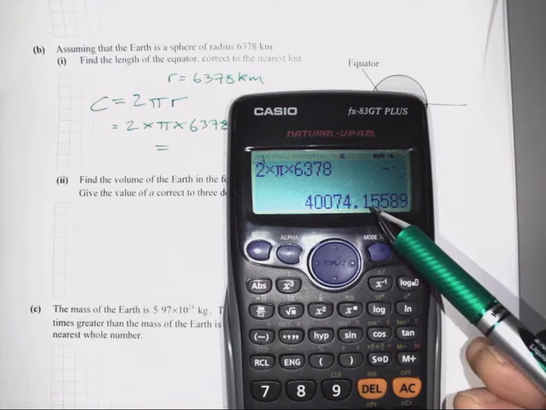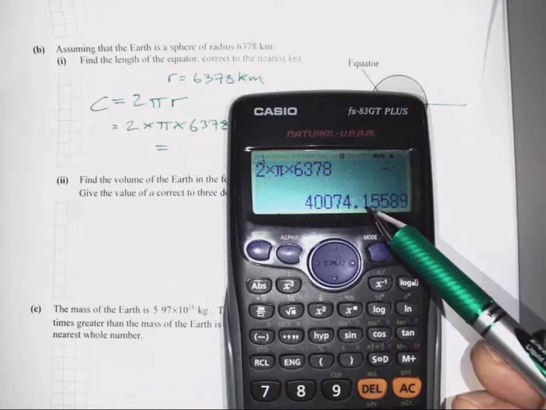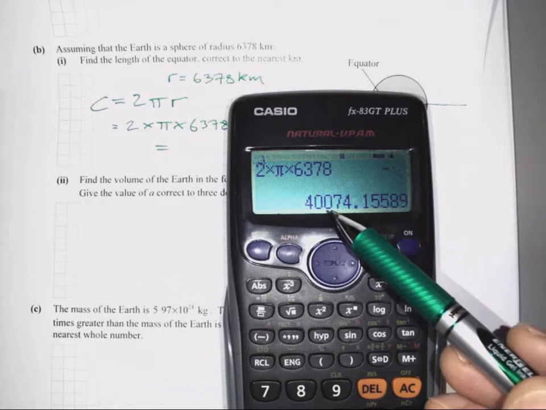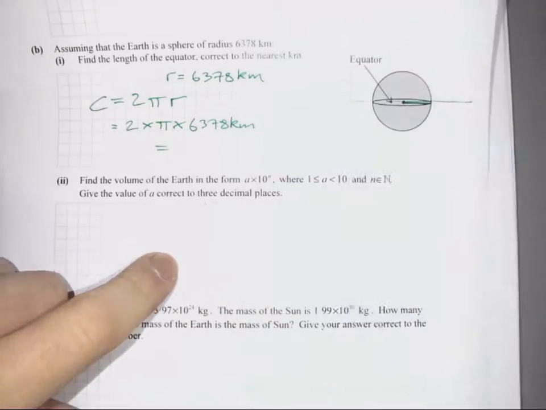So the nearest kilometre. This 1 is very close to being a 0. If that was a 5 or higher, we'd round this guy up by 1, but because it's less than 5 here, we're going to round it to 40,074 kilometers.